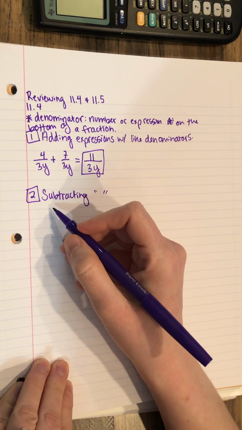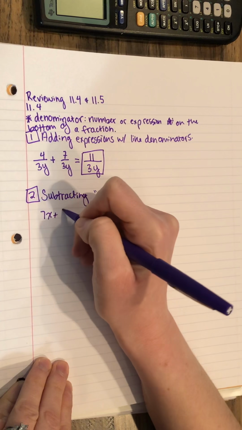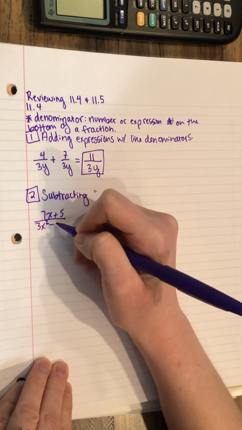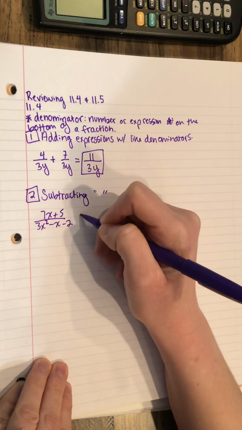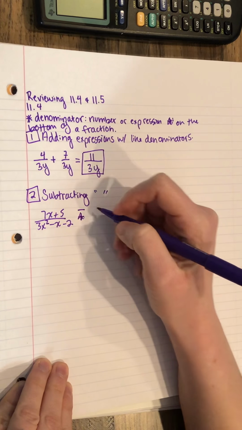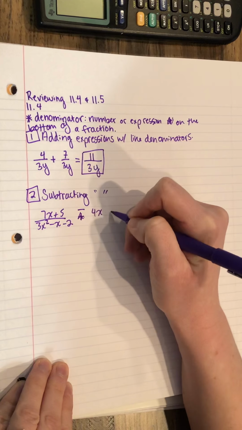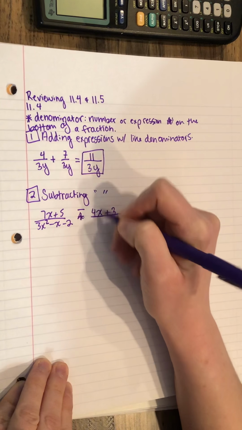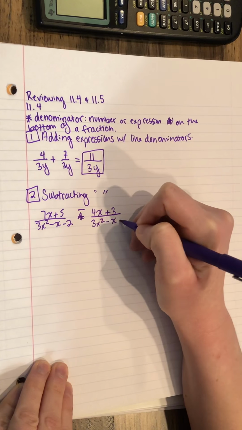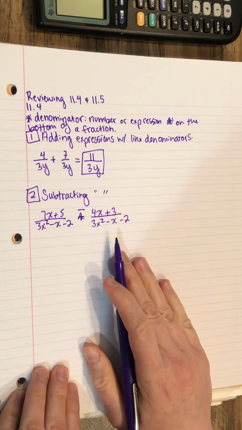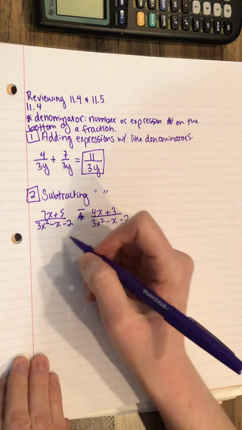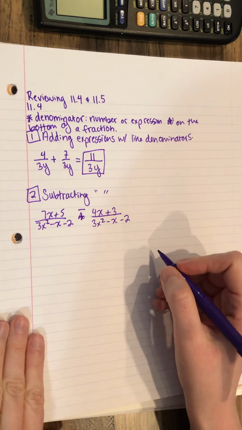An example of that might be 7x plus 5 over 3x squared minus x minus 2, minus 4x plus 3 over 3x squared minus x minus 2. Now, if you think you remember how to do this, just pause it, give it a try, and then come back to the video and see how it is done. Otherwise, just keep following along.